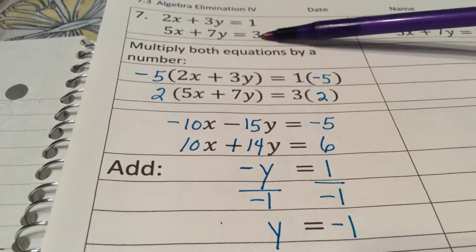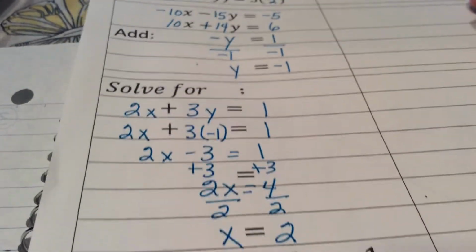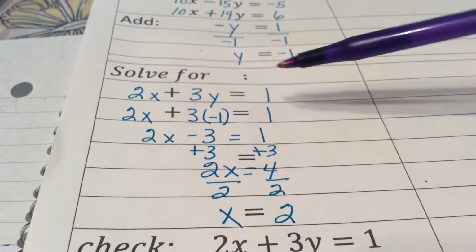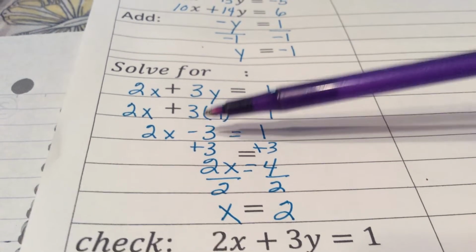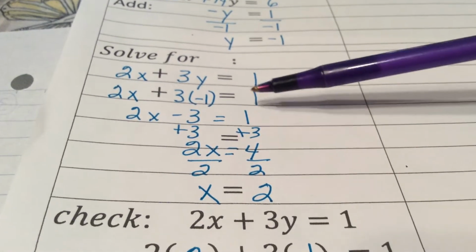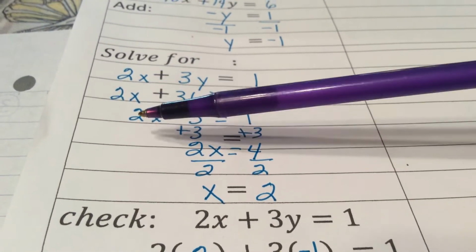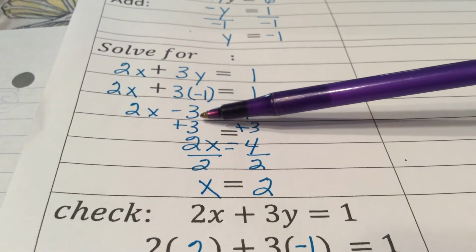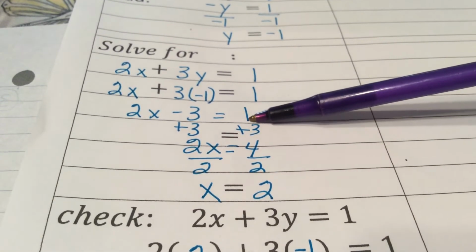Now you can take that negative 1 and put it back up into either one of these original equations. I chose the 2x plus 3y equals 1. So I put down 2x plus 3 times negative 1, replacing the y with the negative 1, equals 1. Bring down my 2x. My 3 times negative 1 is a negative 3, equals 1.